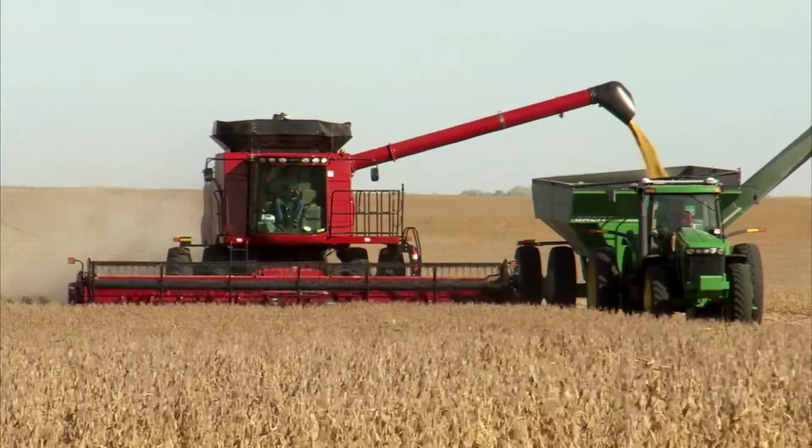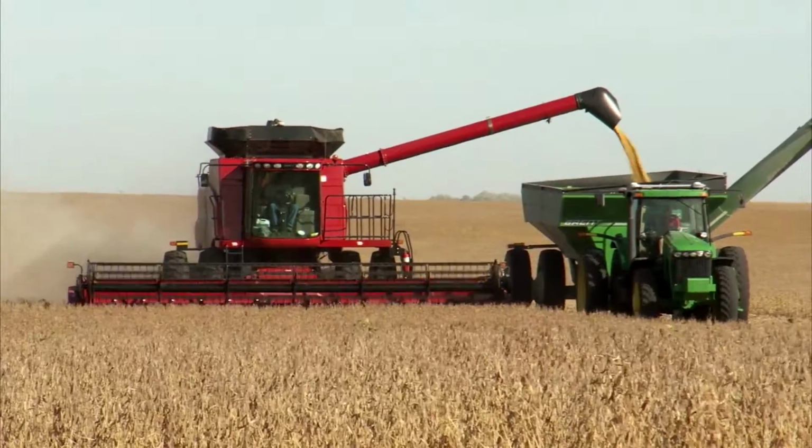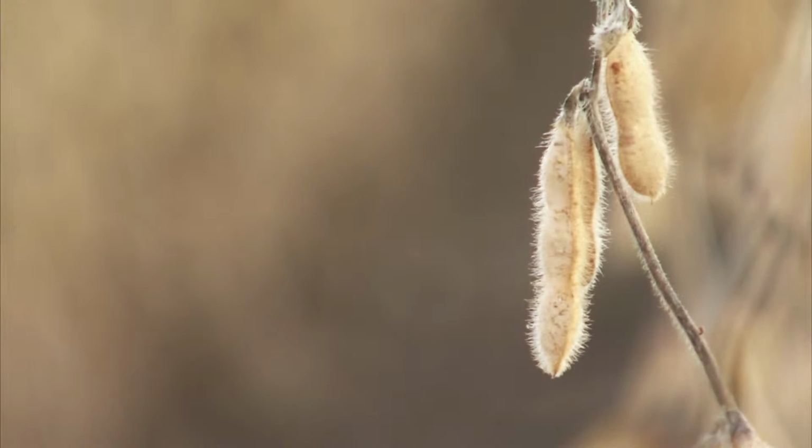We've seen the value of analytics, and our future depends on it. In fact, everyone's future depends on it.